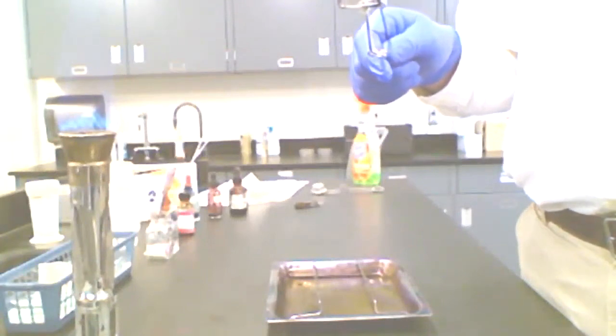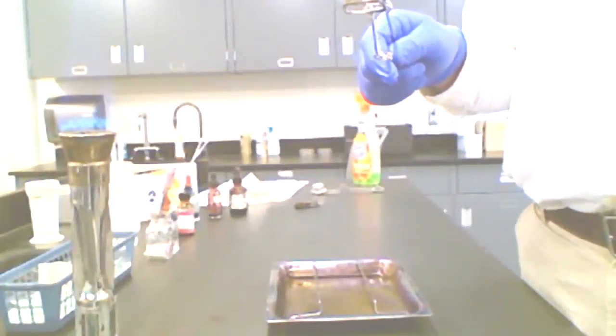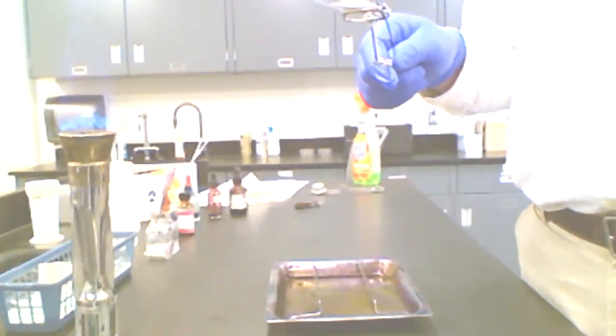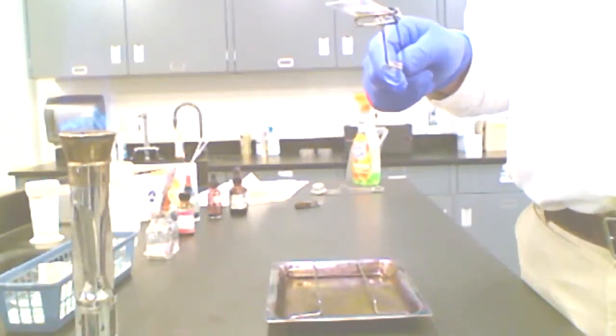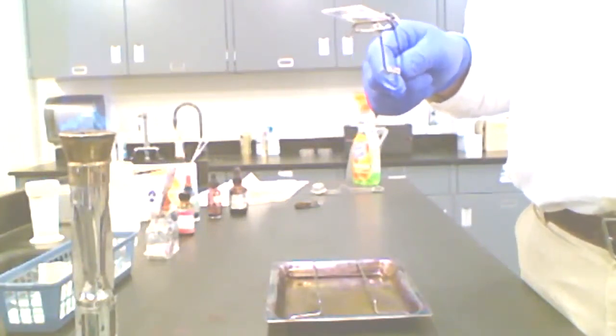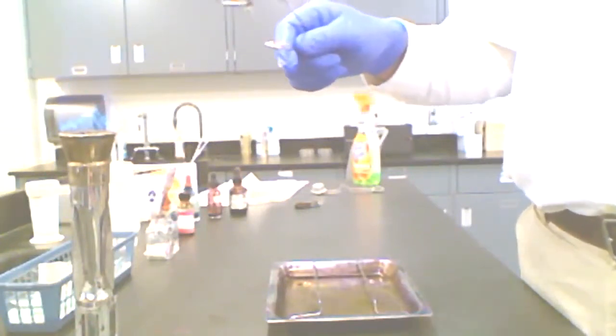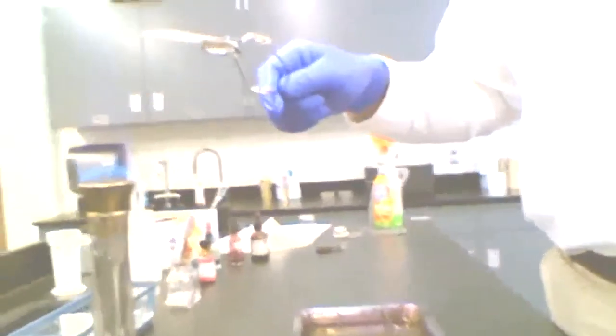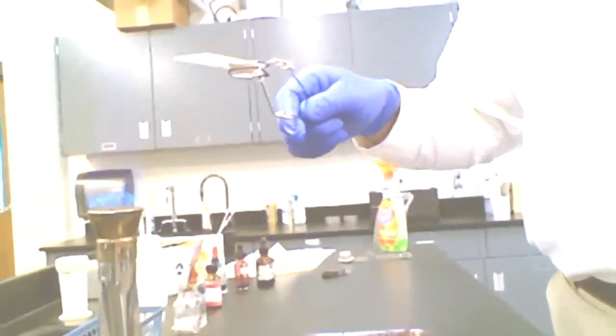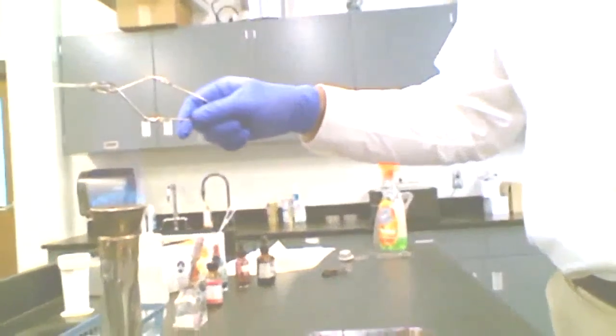This is heat fixation. So the first step was to flame the loop. Second step was obtain an inoculum to place in a drop of water on the slide. Then I made my emulsion. I air dried, and I'm going to heat fix. And I'm going to go 1, 2, 3. All right, now it's heat fixed.